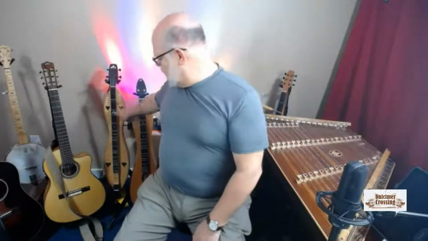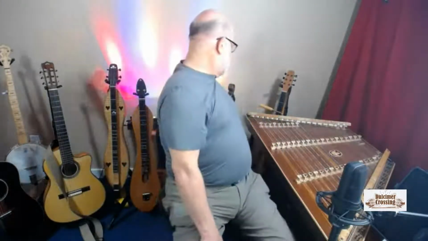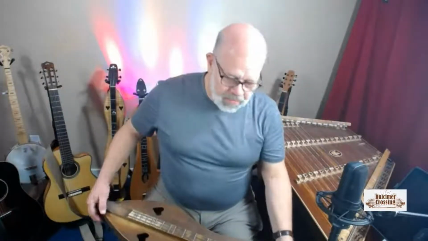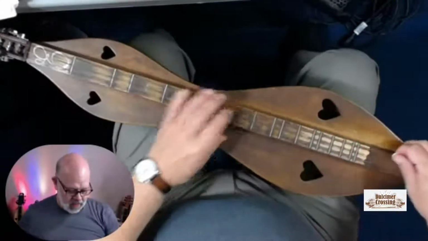It doesn't matter which instrument we're playing. We can play the mountain dulcimer, we can play the hammer dulcimer. This dulcimer only has an extra 6.5 fret. This one doesn't have any extra frets at all, and can also play a bass line.